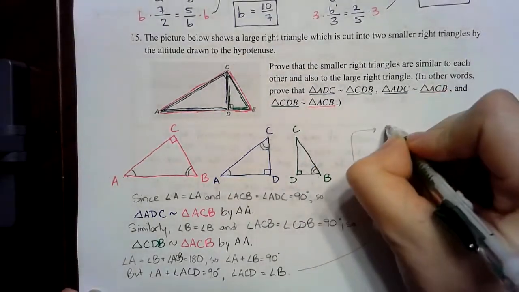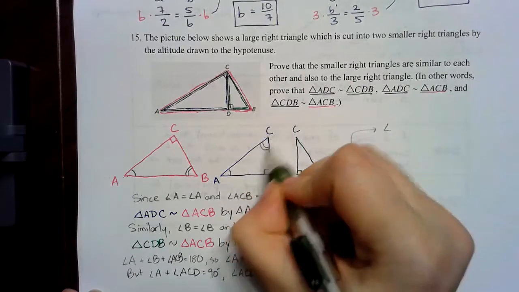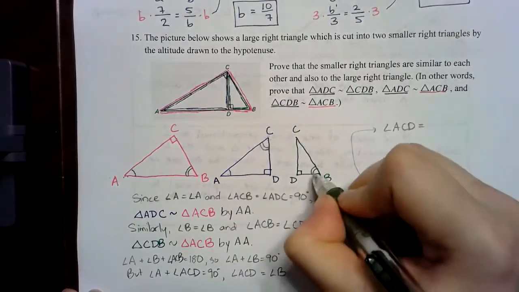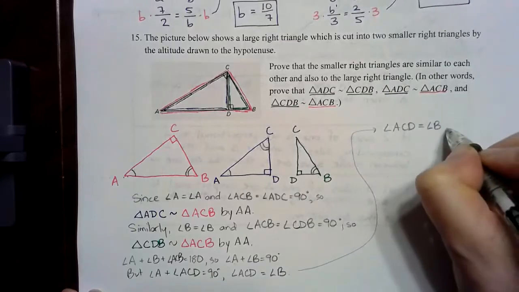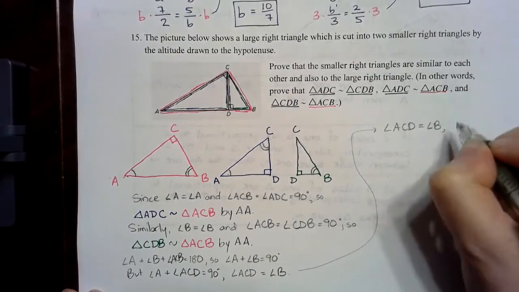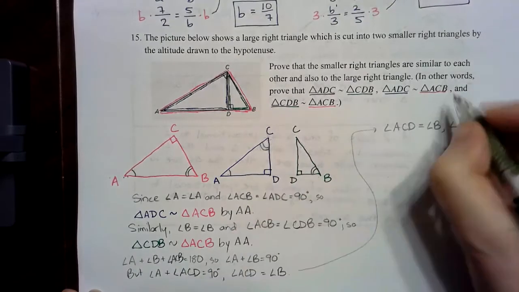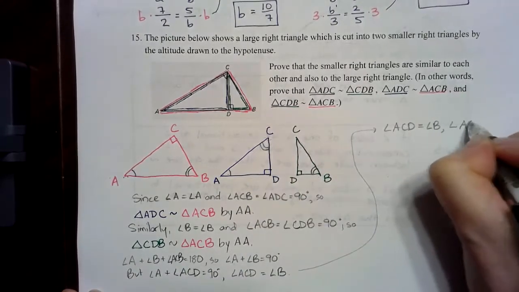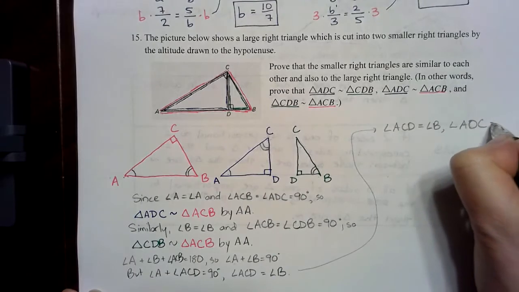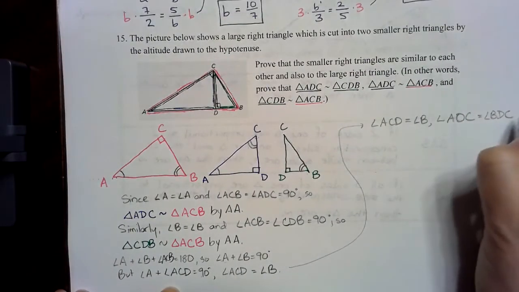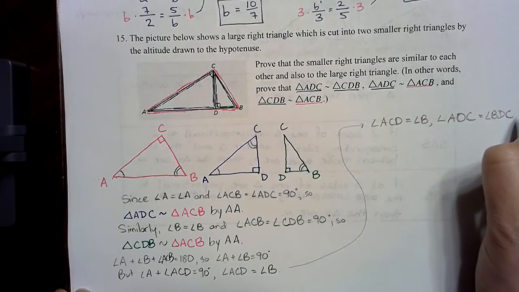So this top angle, ACD, equals angle B, and these angles at D, ADC and BDC, are also equal, they're 90.